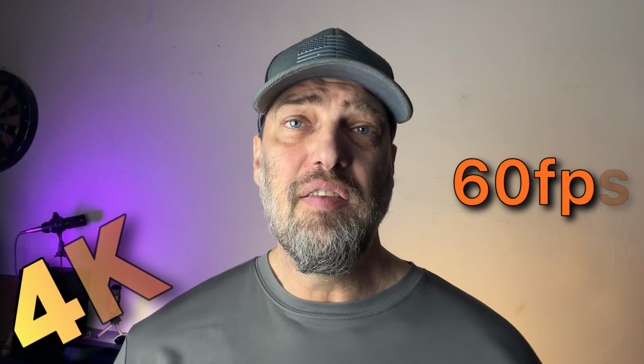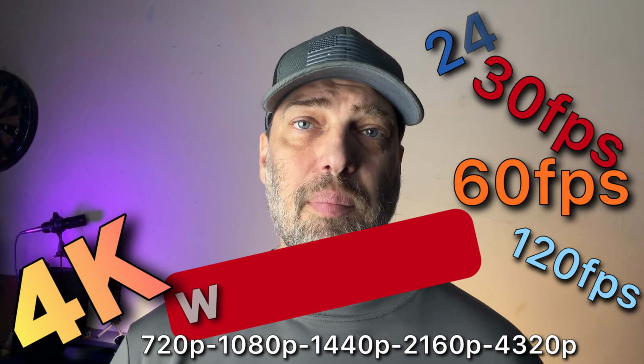And finally, export smartly. If you filmed in 4K 24 frames per second, export in 4K 24 frames per second. If you filmed a mix, export your final edit at the resolution of your best footage and the frame rate you used for the majority of your project. Remember, consistency is key.